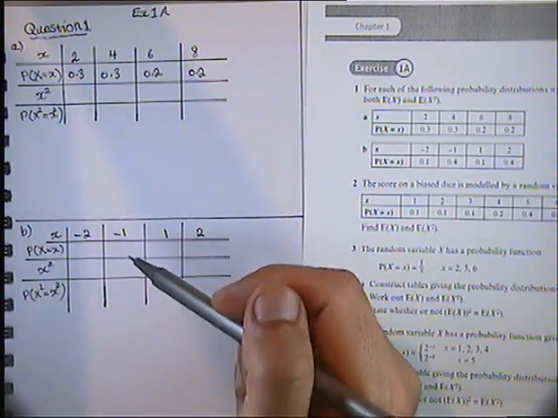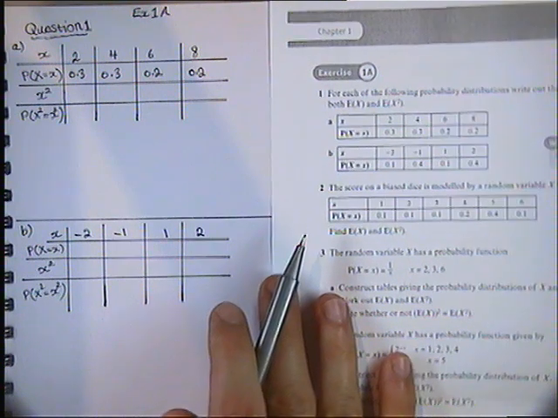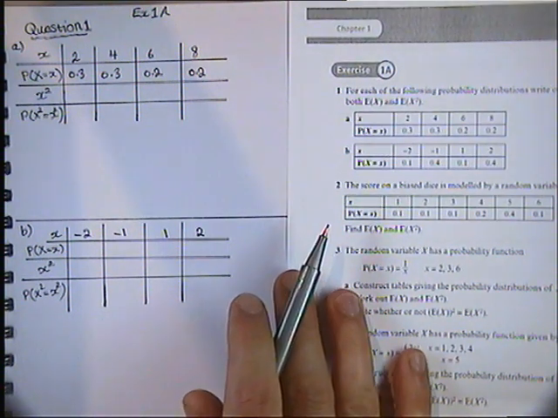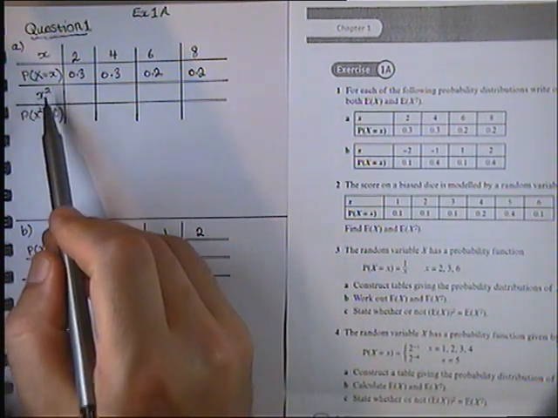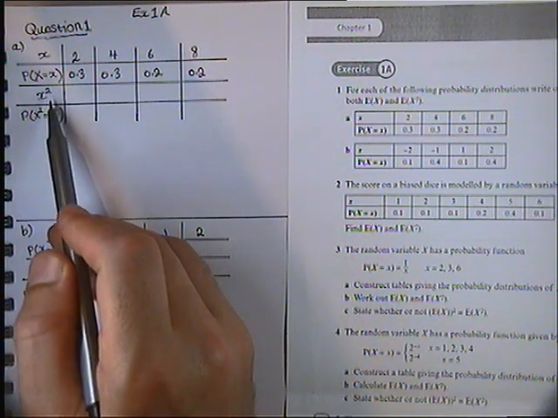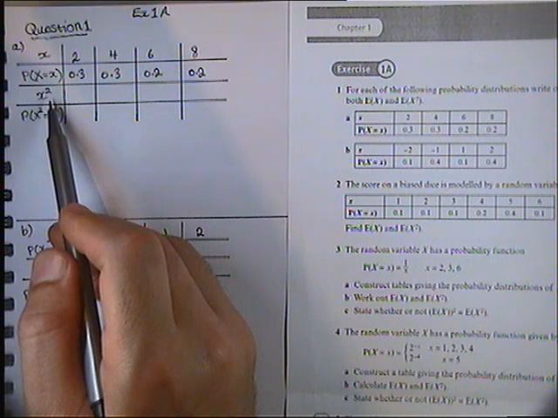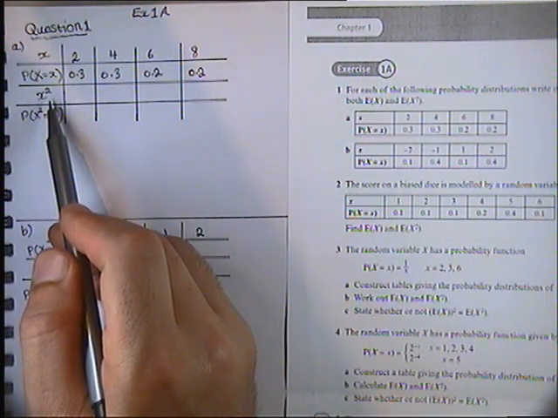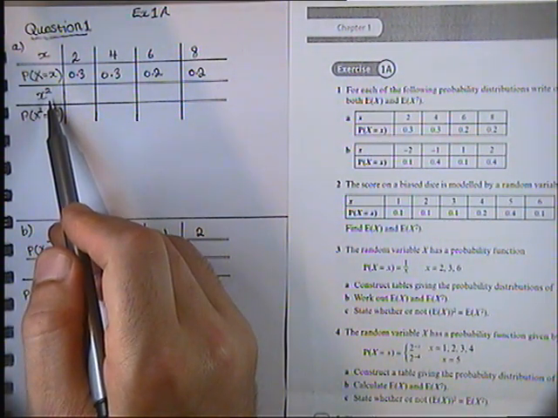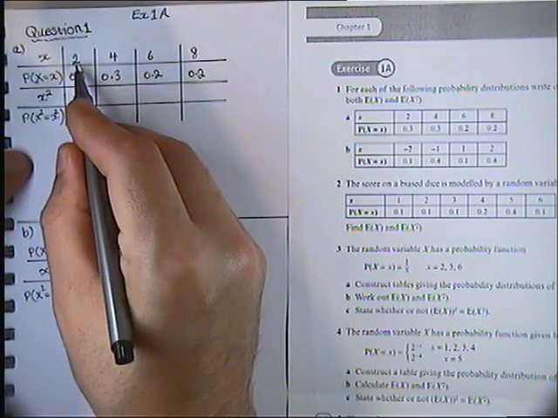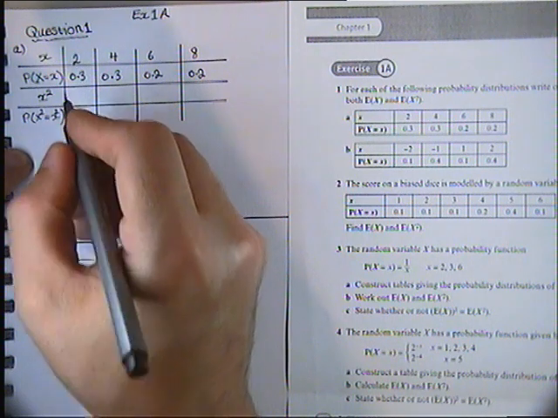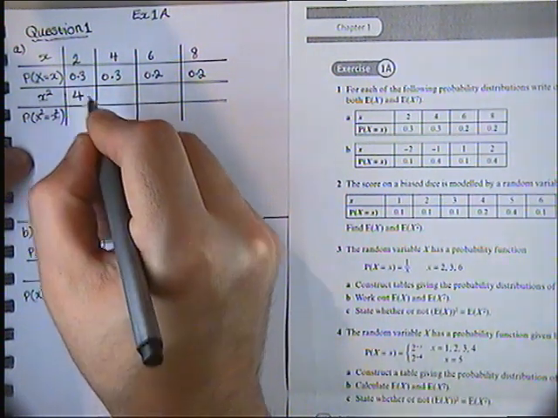Now we've been asked to find E of x and E of x squared. To calculate E of x squared, obviously, we need to have the x squared values. What do we mean by x squared? Whatever outcome we get, we need to square it. So if we get 2, it would be 2 squared, which is 4.